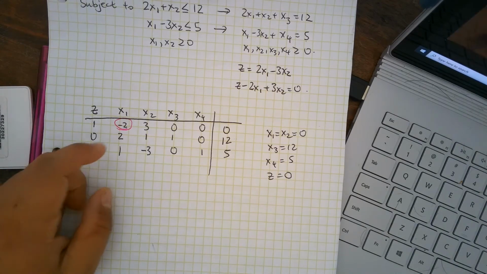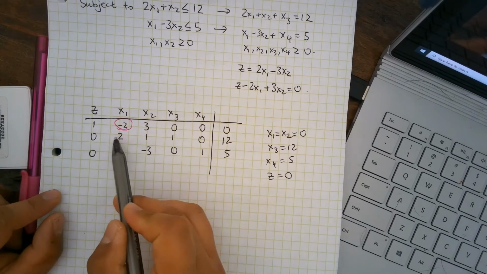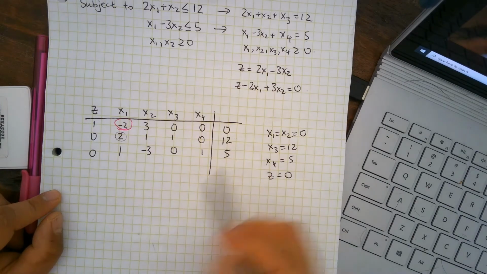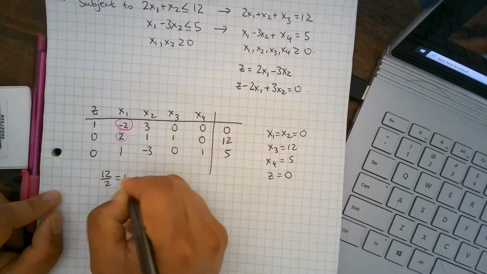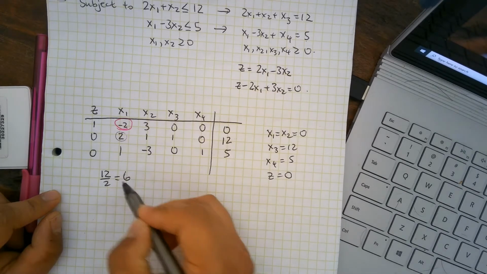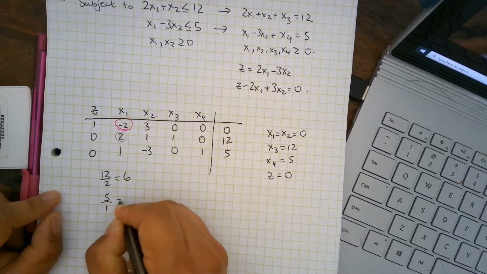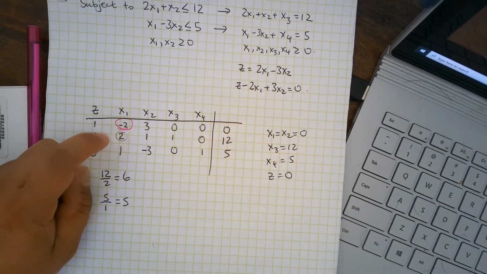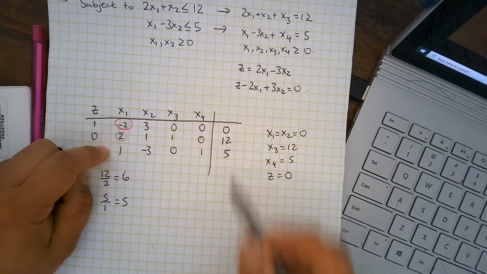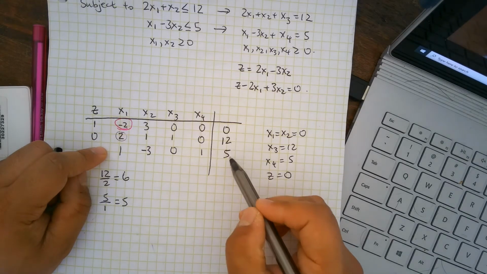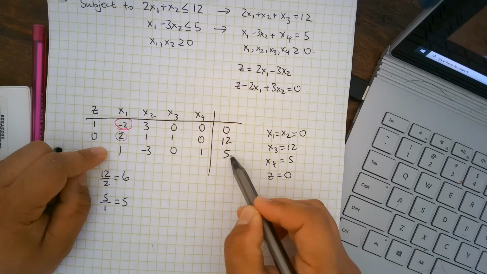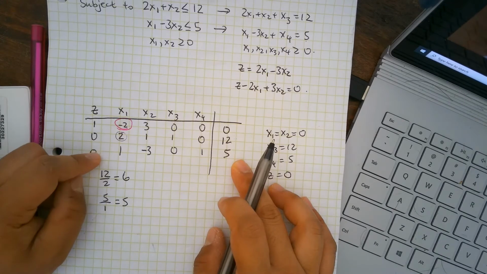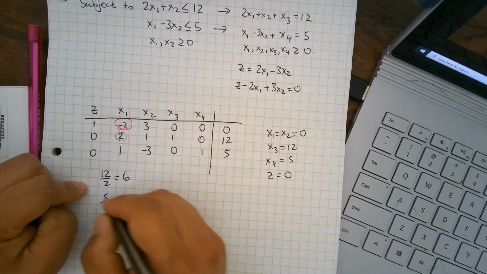Let's look. If we scaled this number to 1, then over here we would have a 6. So let's just write that down. 12 over 2 equals 6. If we scaled this number to 1, it's already scaled. But let's just scale it for fun. Anyways, 5 over 1 equals 5. If we scaled this one to 1 and canceled this one out, then that subtraction basically would make this number negative. We don't want that. We want to keep everything over here positive. So we will scale this number to 1.